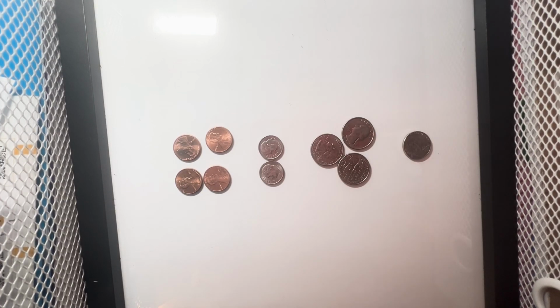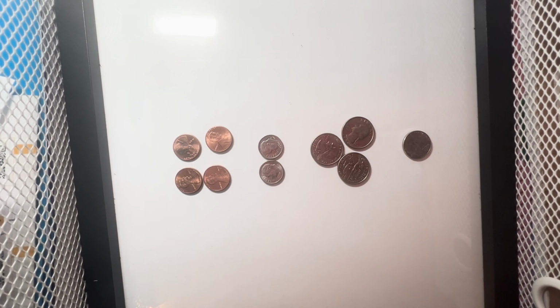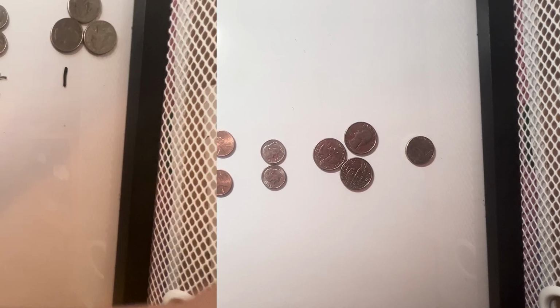Okay, so we have 4 pennies, 2 dimes, 3 quarters, and 1 nickel. And we are going to use our rulers to measure the length of each coin. So let's take some time off camera to measure these lengths, and then we'll come back.